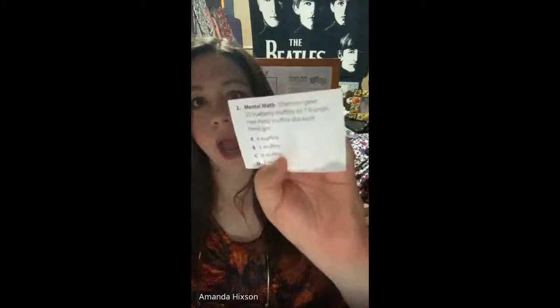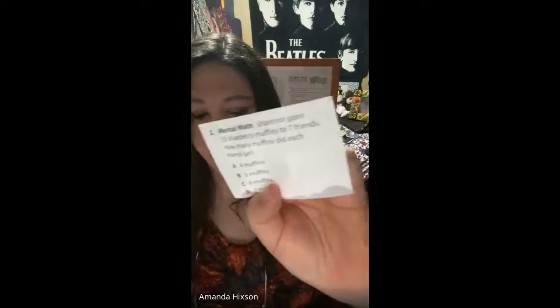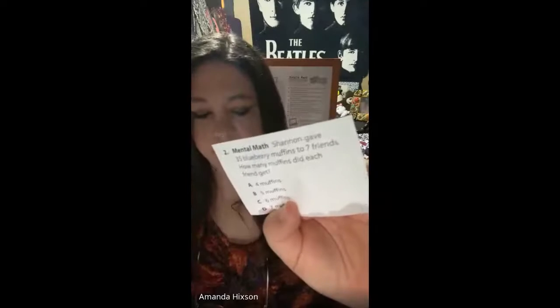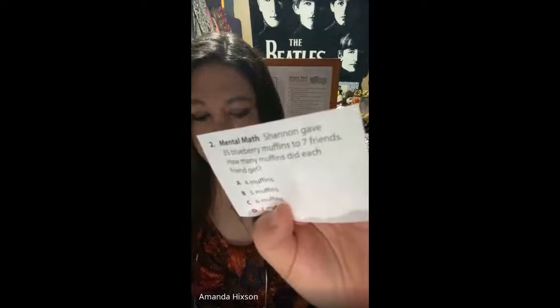And using our strategies, the question sentence is, how many muffins did each friend get? The important numbers are 35 and 7. And the key word is each. So you have 35 muffins. Are you multiplying it, dividing it, subtracting it, or adding it? Brian, what are they doing to those muffins? Are they multiplying them, subtracting them, adding them? Is it 5? Yeah. Good job.